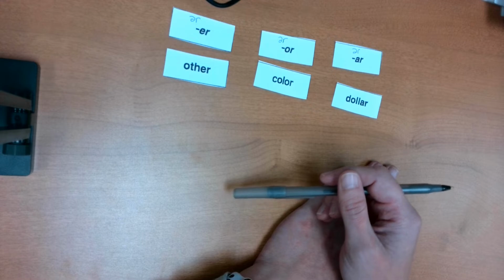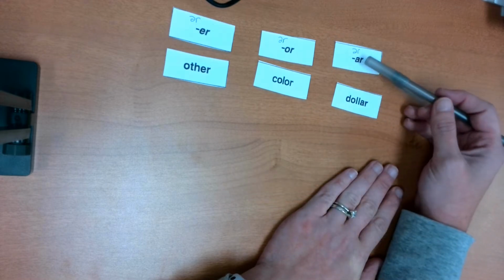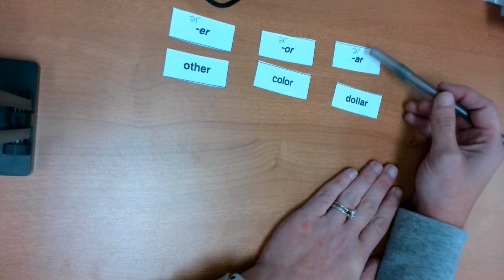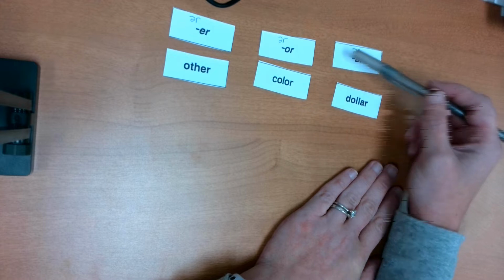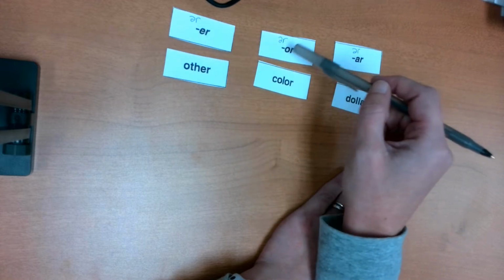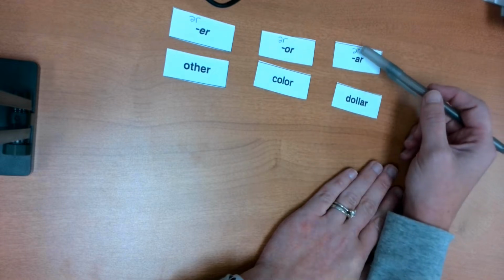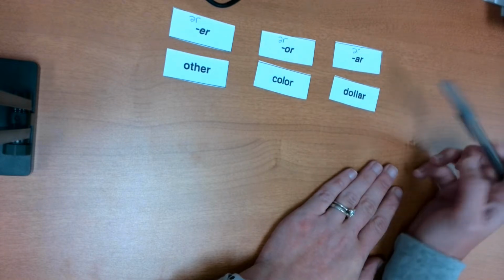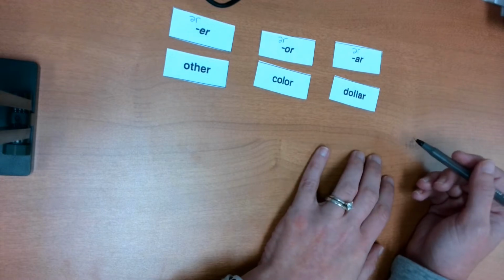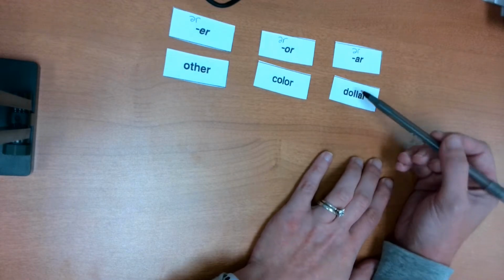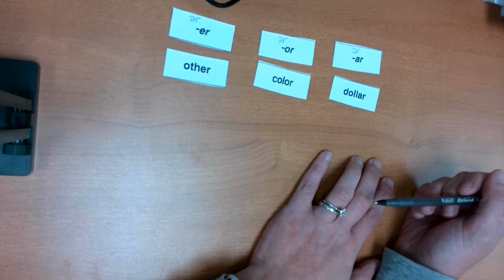An R-controlled syllable is a syllable that ends with an R, and the vowel sound is colored. In this case, it's an er sound, and then same thing, like in dollar, okay? I do want you to pay particular attention to where that syllable divides, okay?